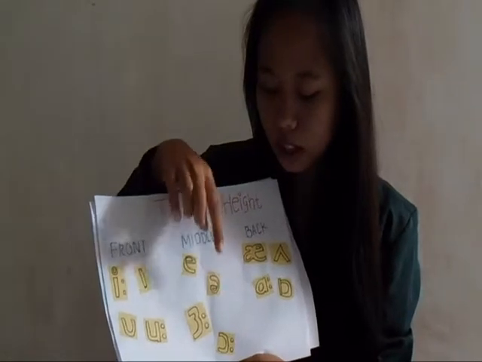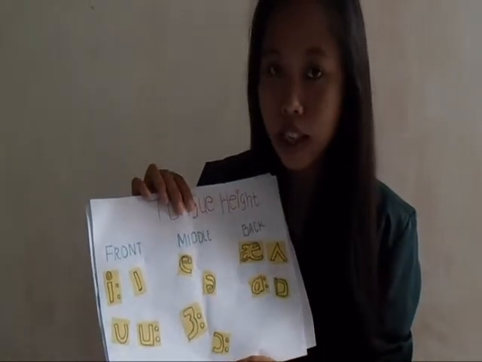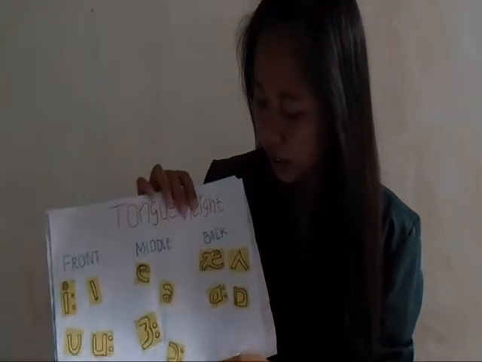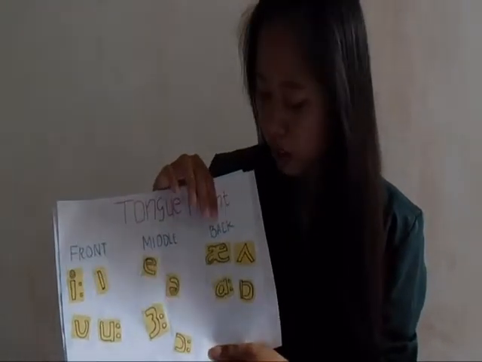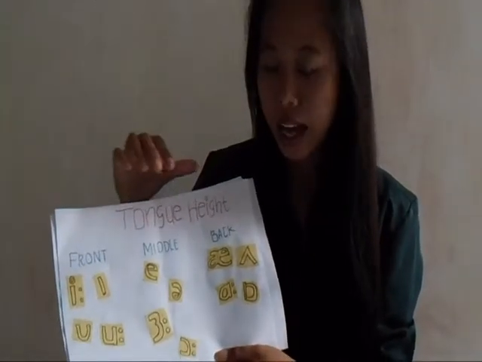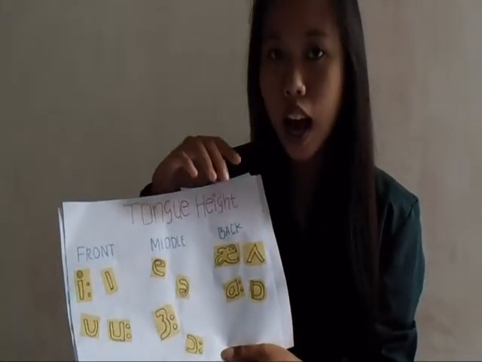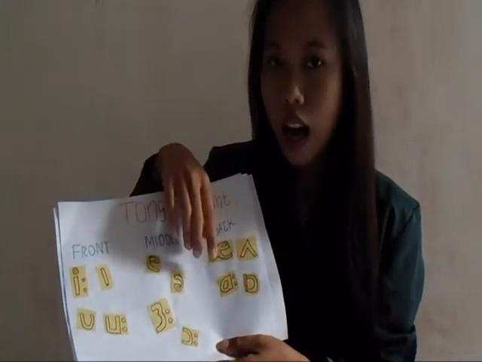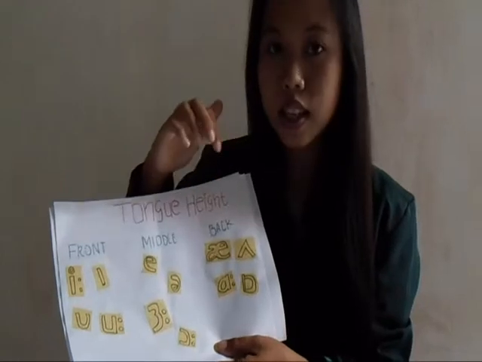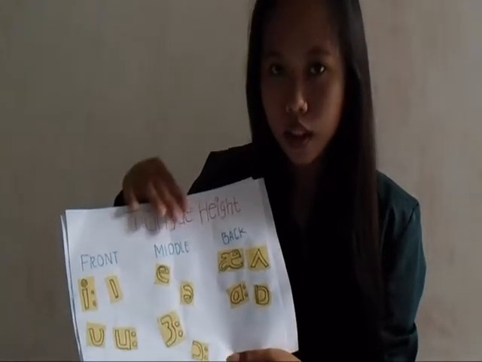And the next, for example, is draw. And for back vowels, there is, for example, bag, for example, up, for example, arm, and o, for example, dog.